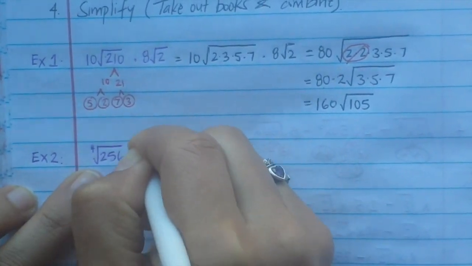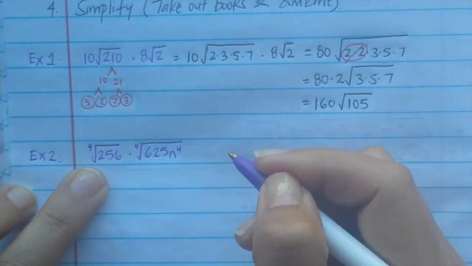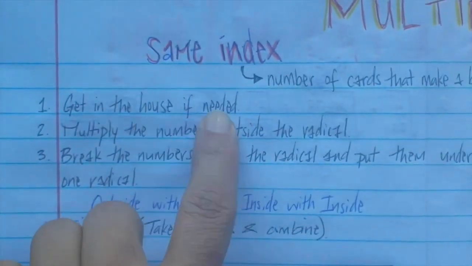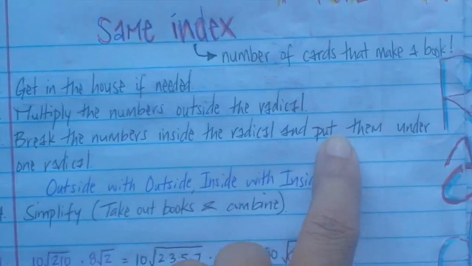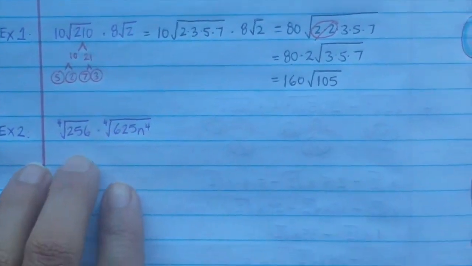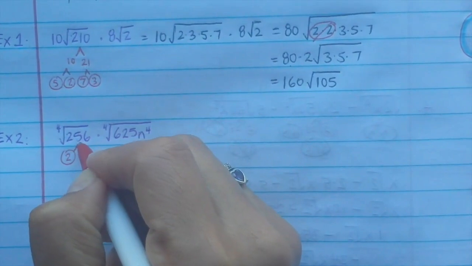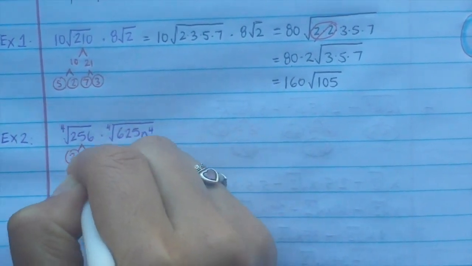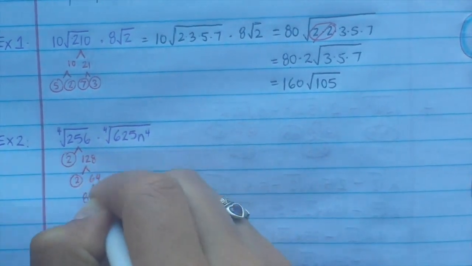This time we're going to do the fourth root of 256 times the fourth root of 625 n to the fourth. Again, they have to be the same index. So this is the fourth root, so that's fine. All right, so break the numbers inside the radicals. Let's break those down. So you're going to take 256. Let's break it down. 2 times what? Half of 256, a 128. Divide by 2 again. That's going to be 64. And that's what? 8 times 8.